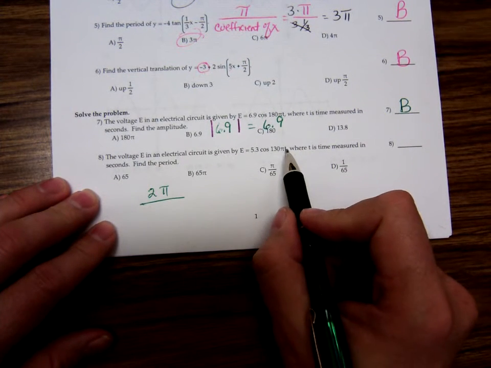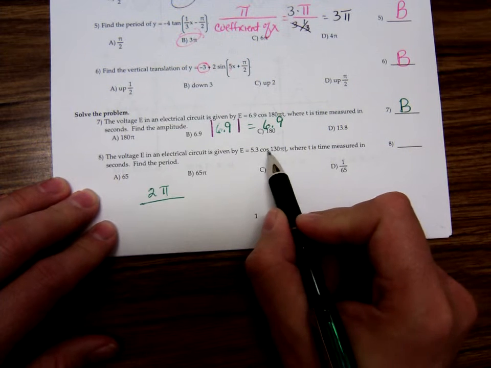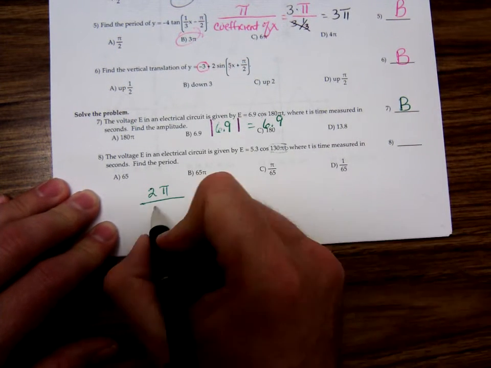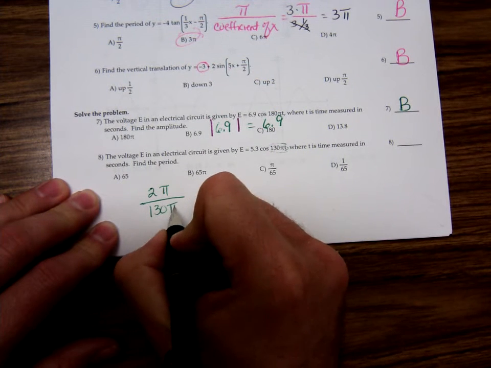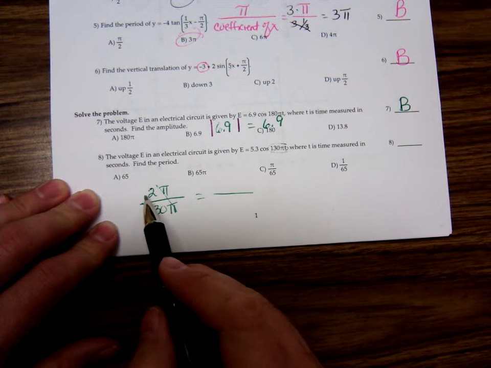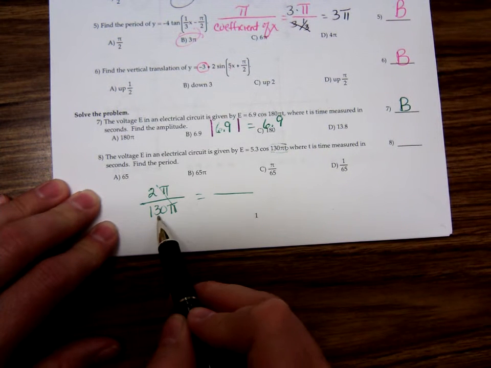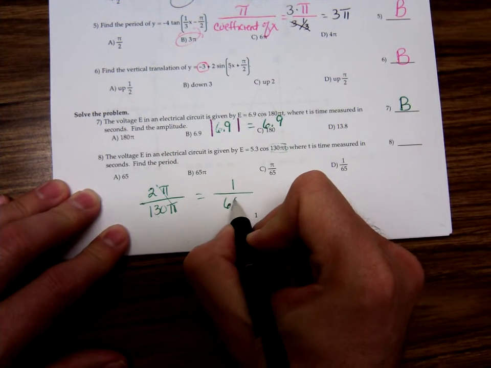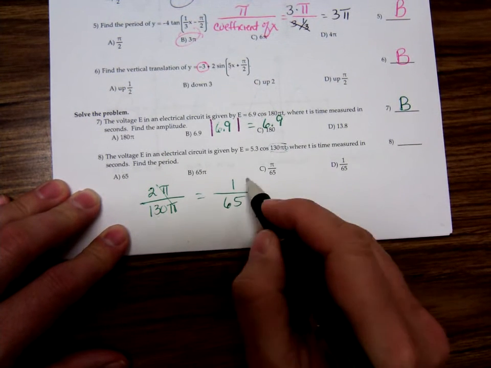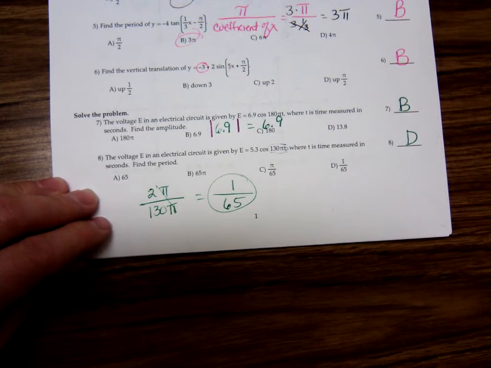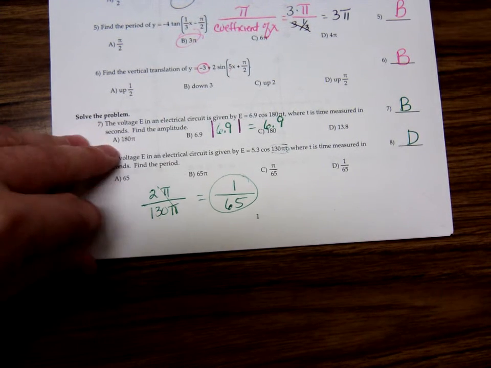Well, our variable here is t, so the coefficient of 130 pi t would be 130 pi. So we can cancel the pi's and then reduce. 2 goes into 130 65 times. So 1 over 65. Flip the page.